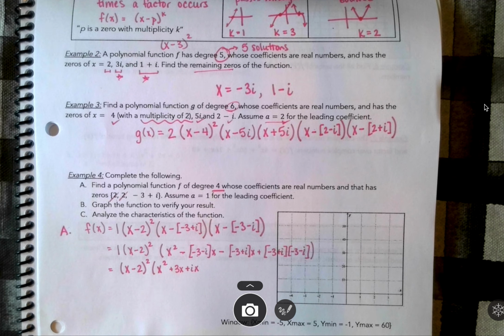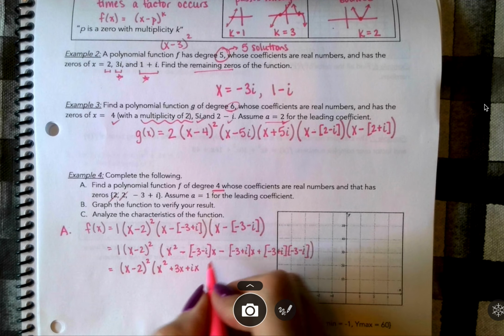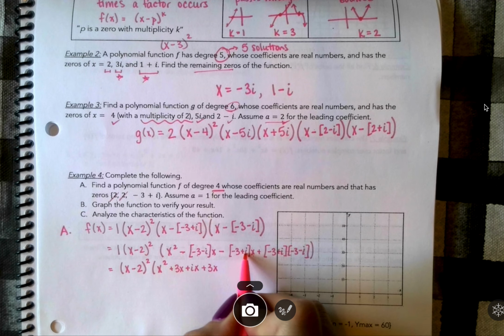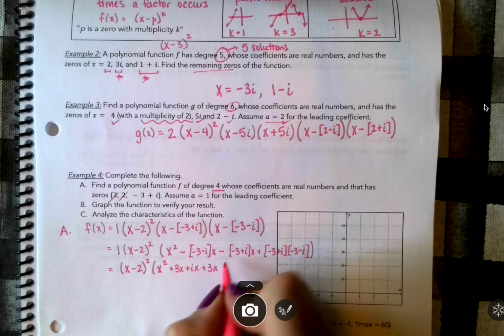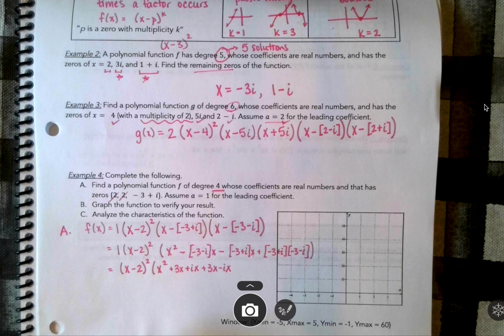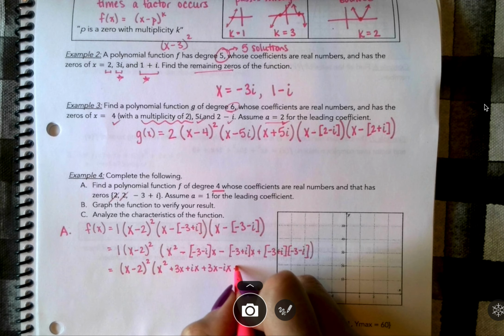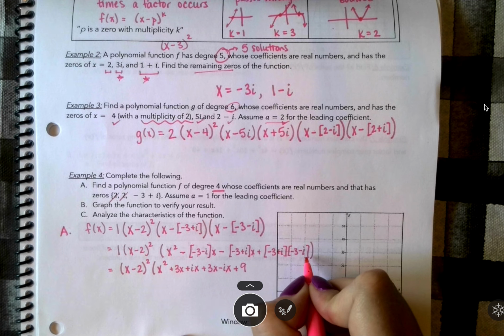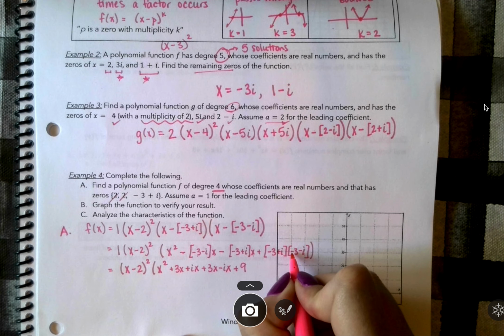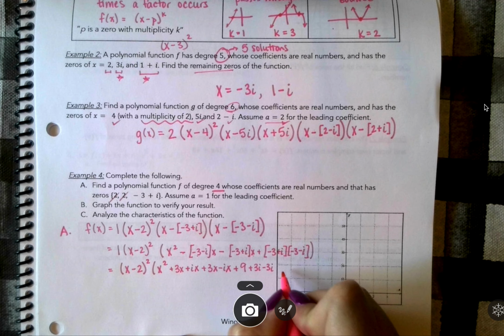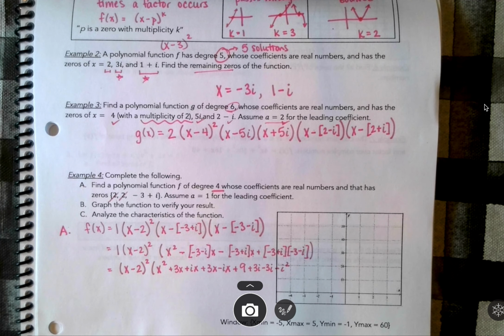Same thing here, negative would be plus 3x because I'm multiplying both of these by x, and then minus ix. And then here, negative 3 times negative 3 is a positive 9, plus 3i minus 3i minus i squared.